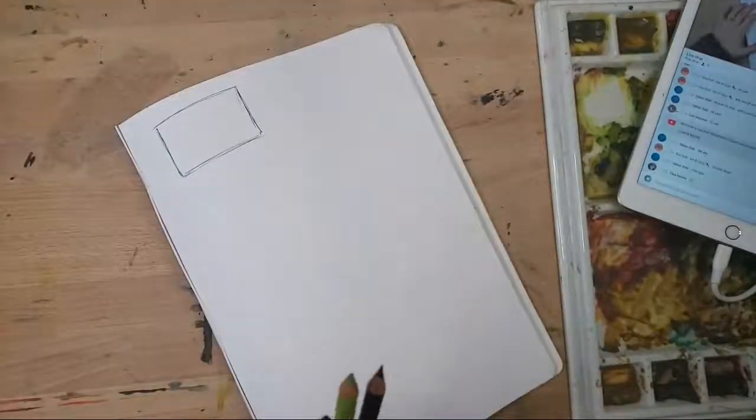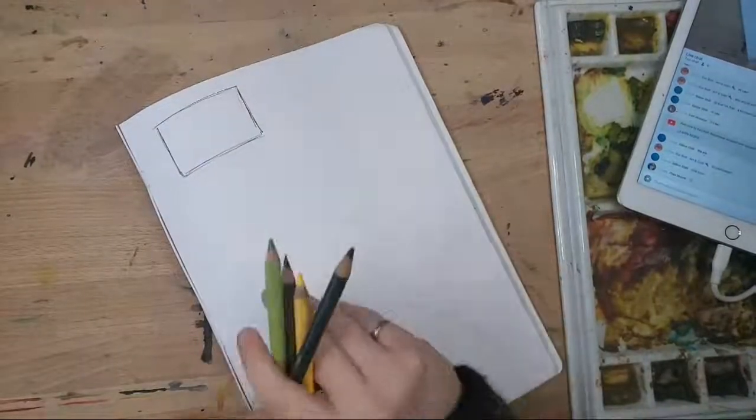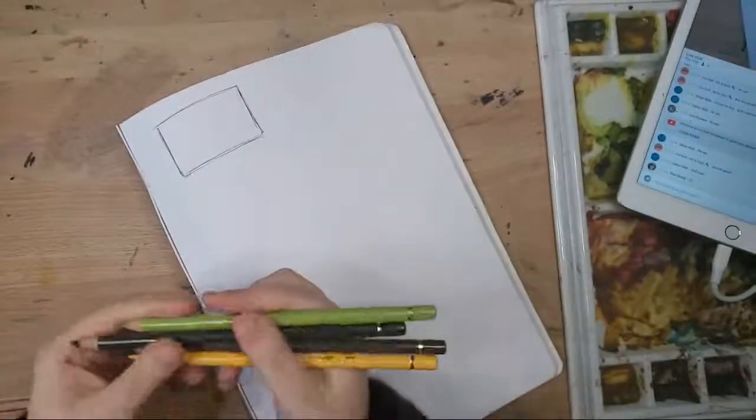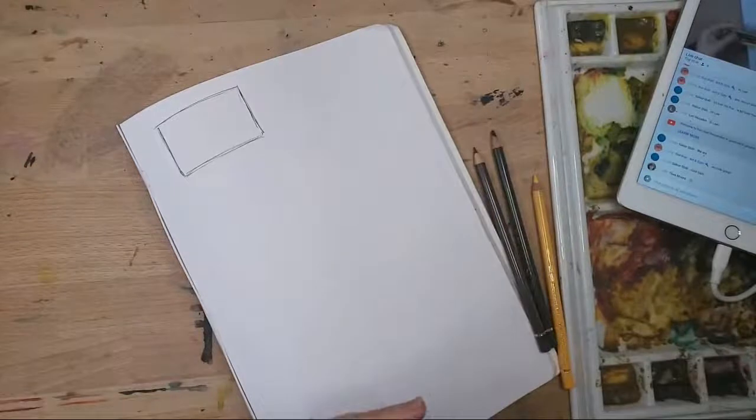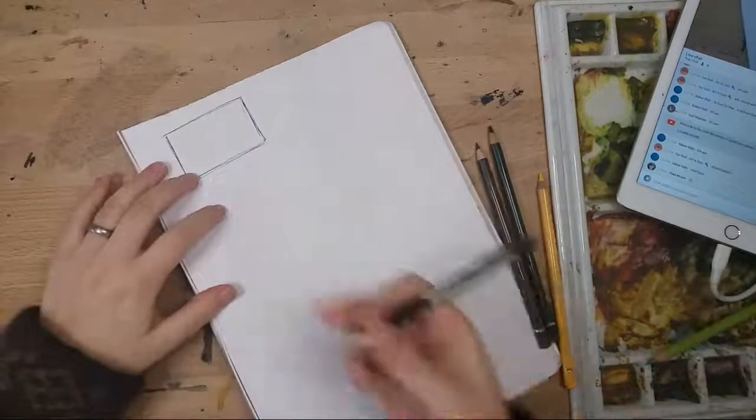So the first thing is in a lot of camouflage patterns, you're going to have fairly mid-tone colors.